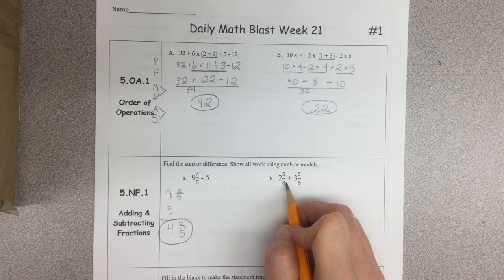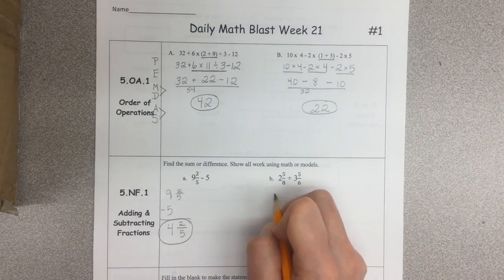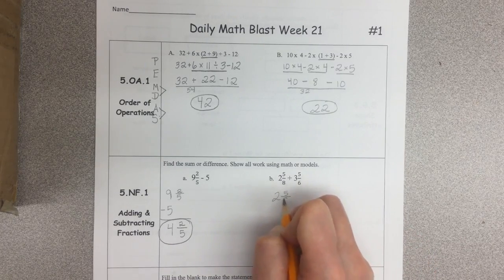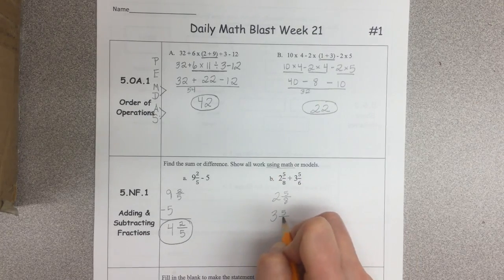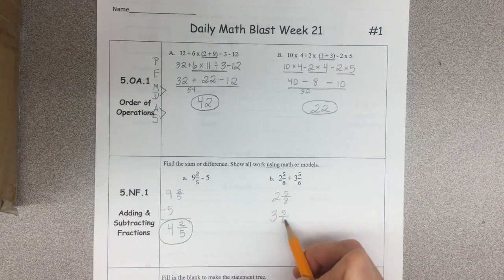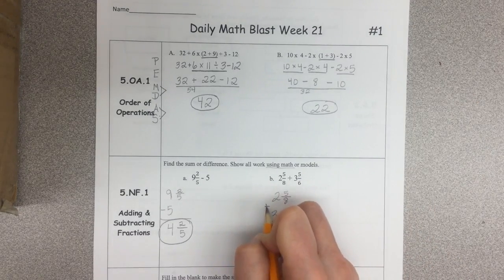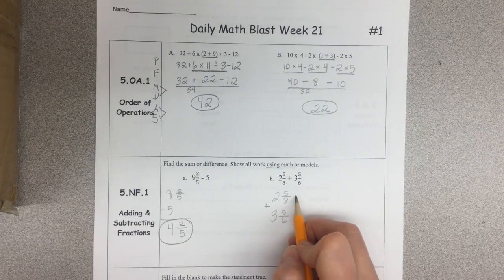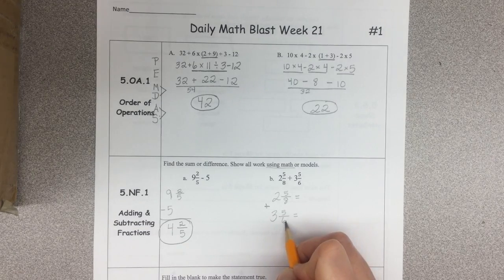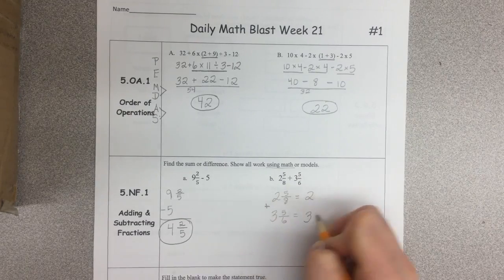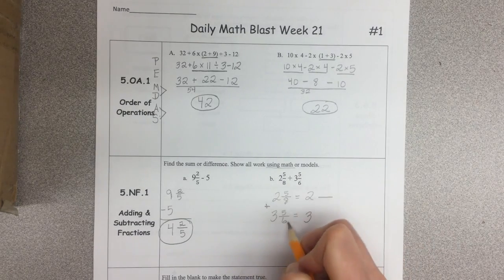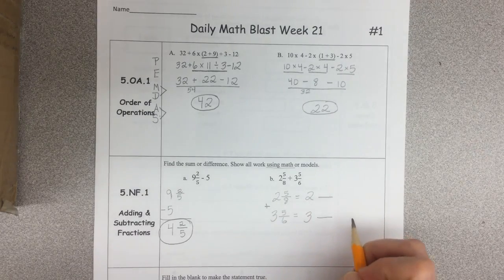Here I have 2 and 5/8 plus 3 and 5/6. So I'm going to add them, but I know, using math here, that I cannot add fractions that have unlike denominators. So I'm going to change my fraction denominators to an equivalent fraction with common denominators. I still have 2 whole, and I still have 3 whole here. But I'm going to change my 8ths and 6ths to both be 24ths.